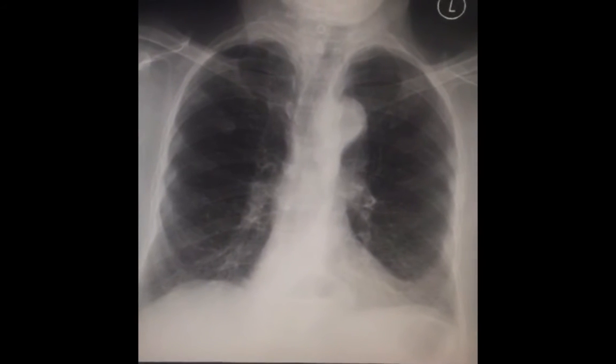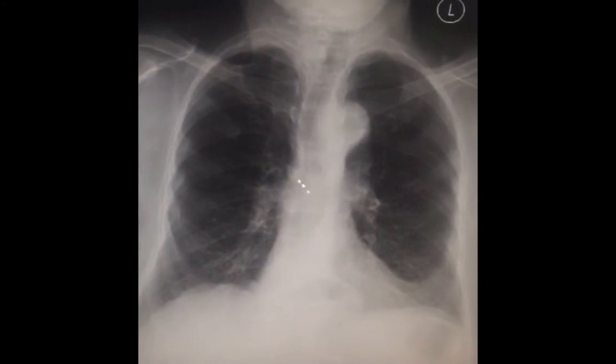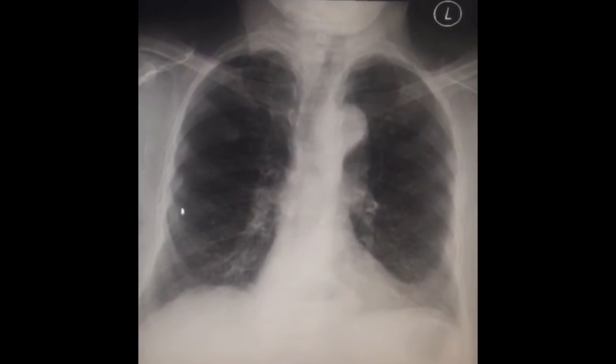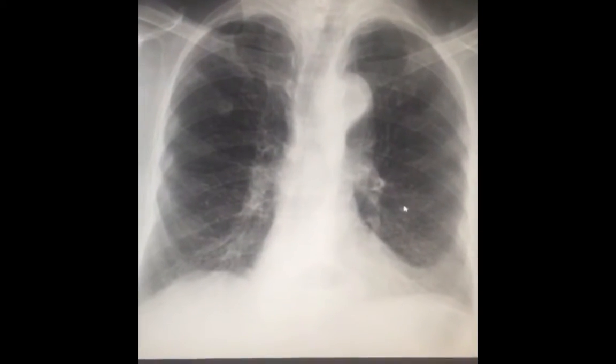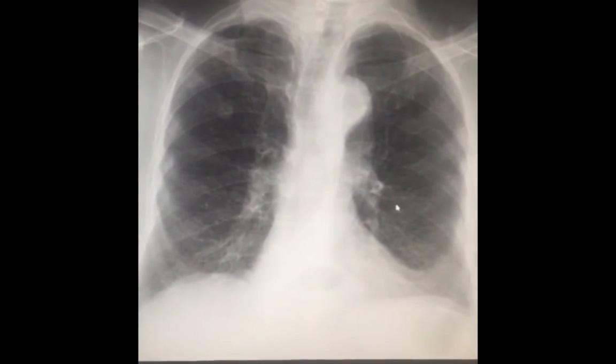This is a quick case showing multiple findings. The first are these well-defined opacities that follow the rib distribution consistent with old rib fractures. However, the reason I'm showing this case is to emphasize a very important point.